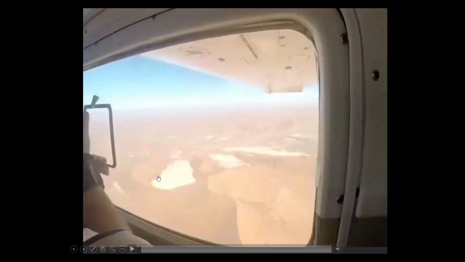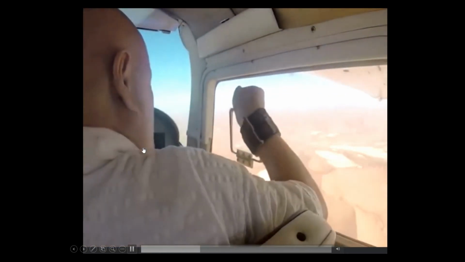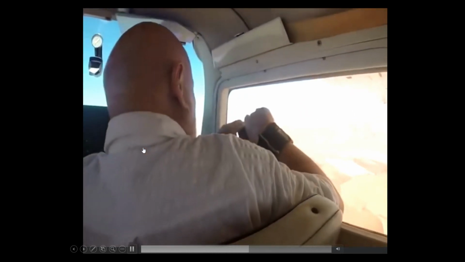But here's a person going to open a little window on the airplane, and they're going to put their phone right up to the window, and they lose their phone. And that's due to Bernoulli's principle.